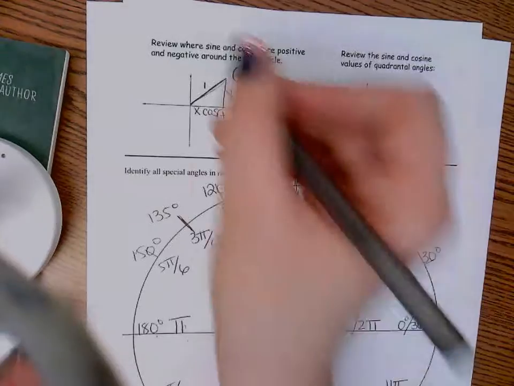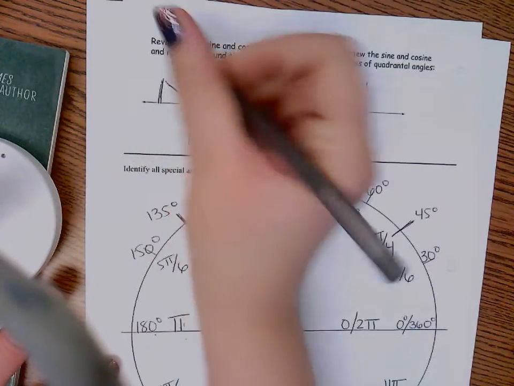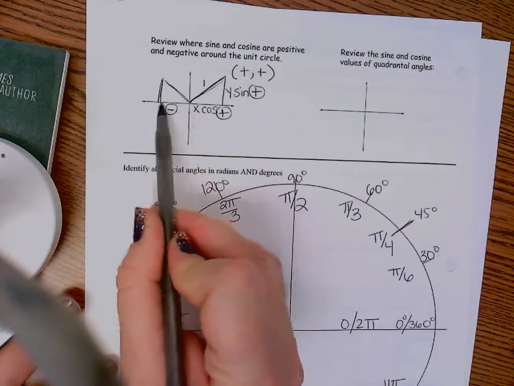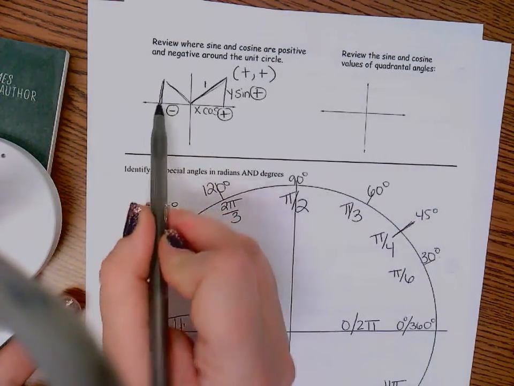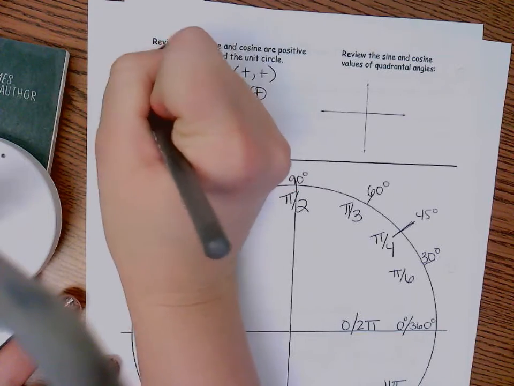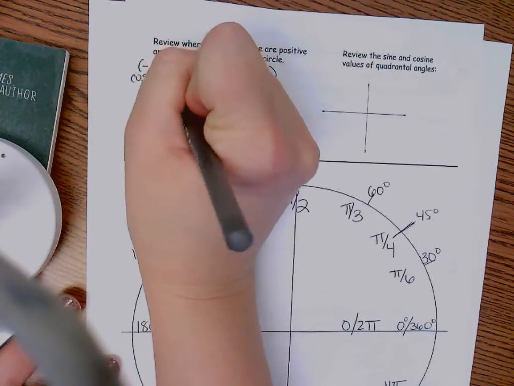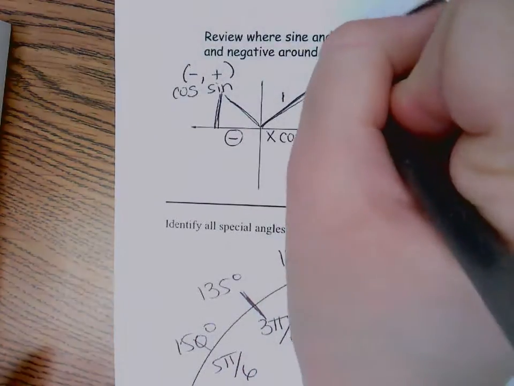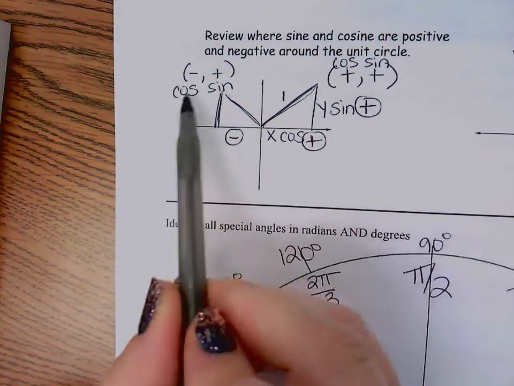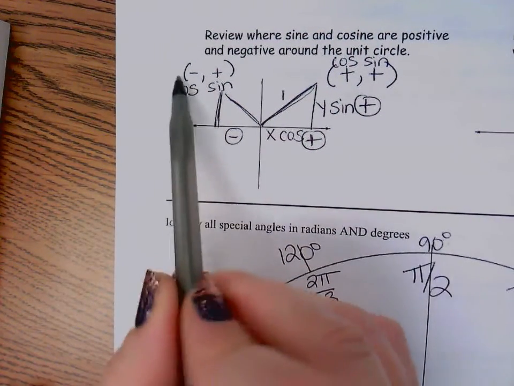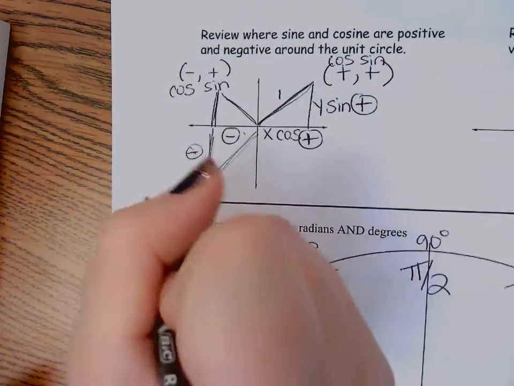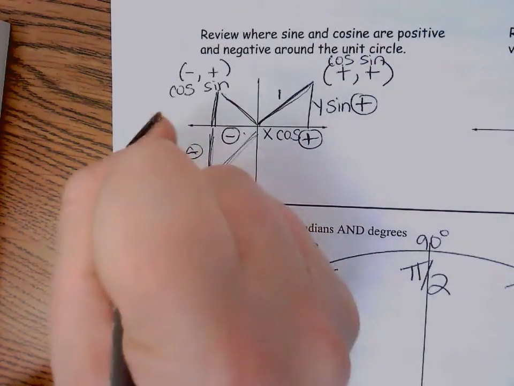So in the second quadrant, now this side of your triangle has a negative value. So if x is negative and y is positive, cosine is negative and sine is positive in that quadrant. So cosine and sine are both positive in the first. X is negative, so cosine's negative. In this quadrant, both sides of your triangle are negative. So both sine and cosine are negative in that quadrant.